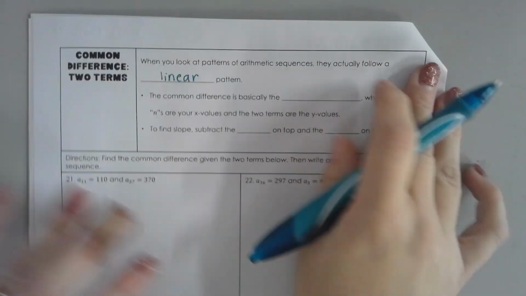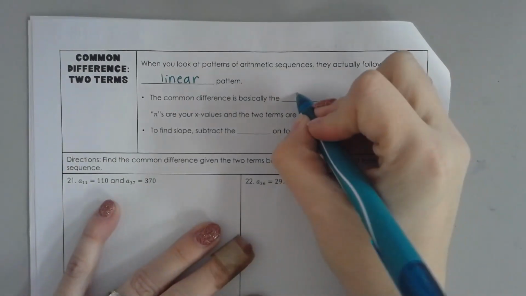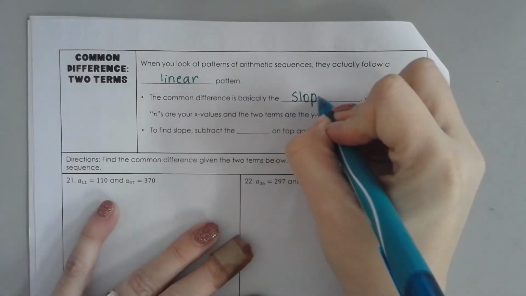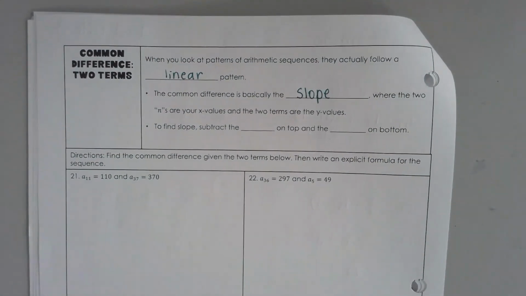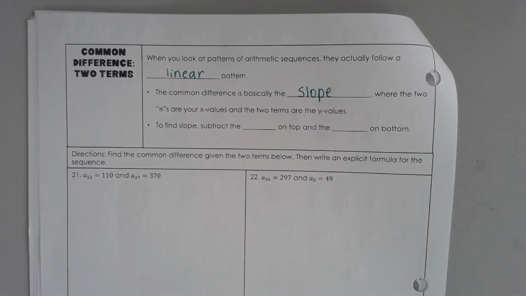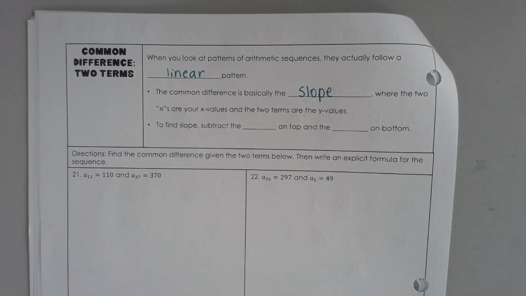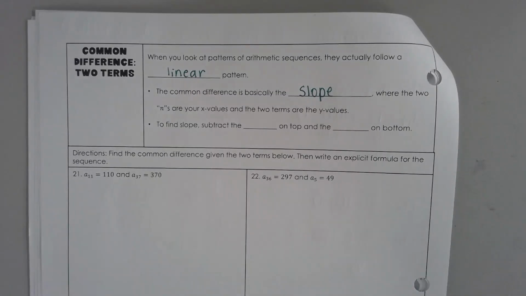And the common difference is basically the slope, where the two ends are your x values and the two terms are your y values. This is something we really look at in pre-cal, where we get more in depth with how similar arithmetic sequences and straight lines are. But if you can just remember common difference, you're just finding the slope.